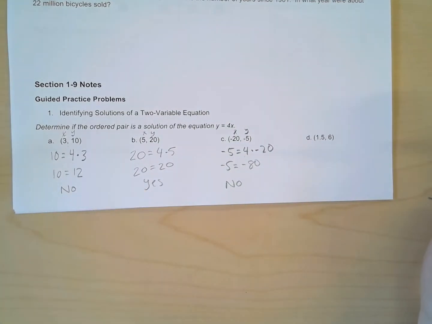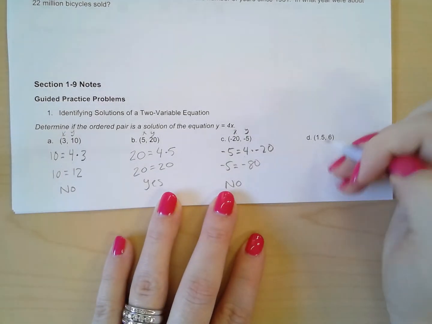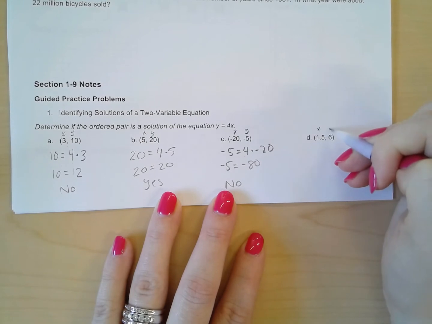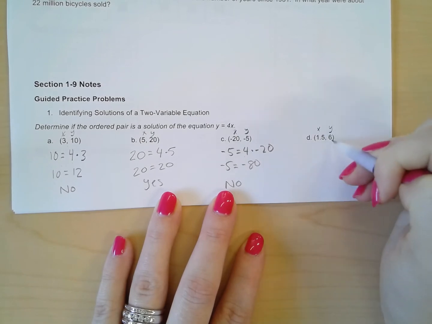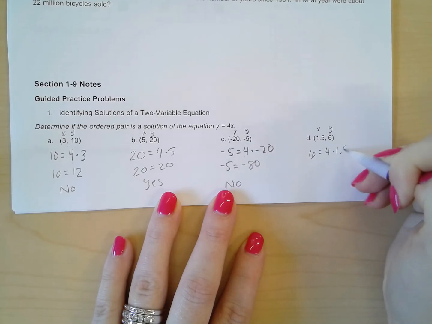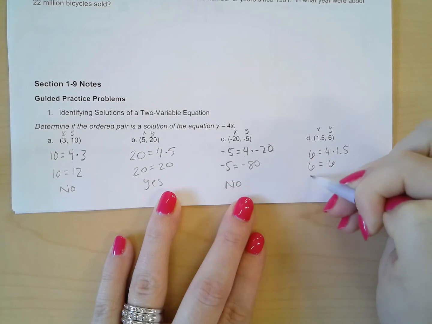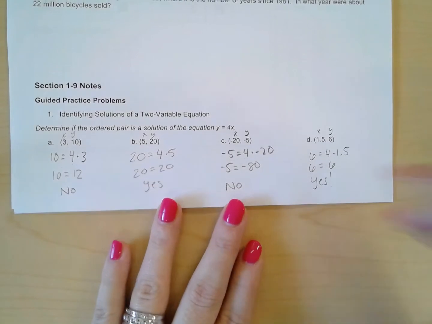Okay. This last part is positive 1.5 and 6. So y equals, so 6 equals 4 times 1.5. 4 times 1.5 is in fact 6, so does 6 equal 6? Yes, it does.